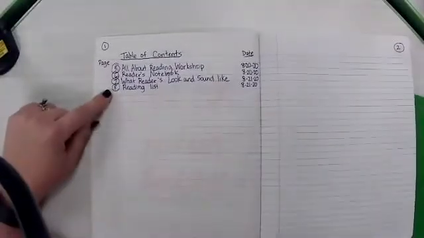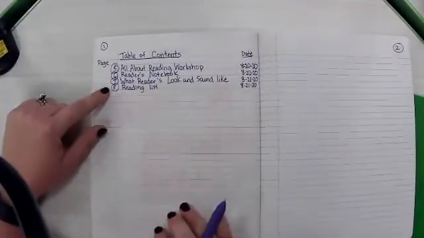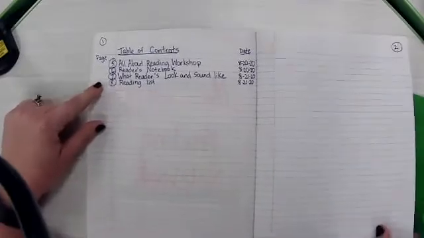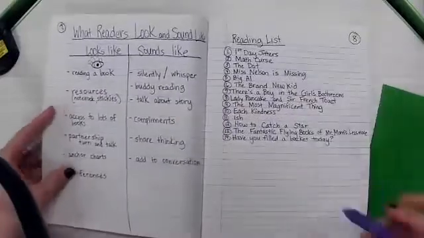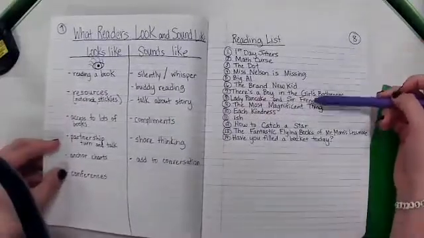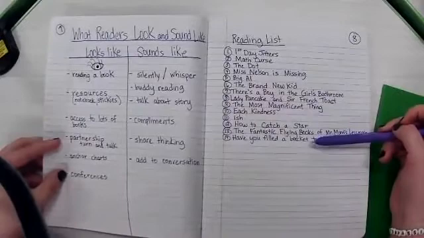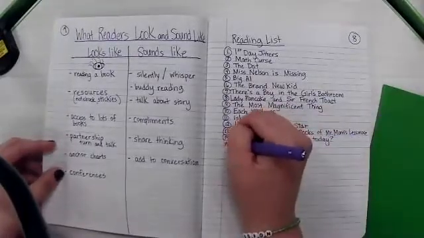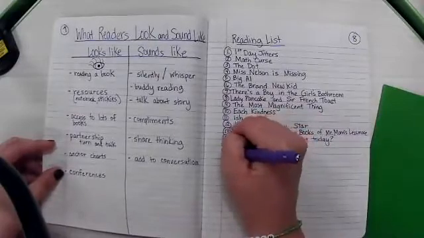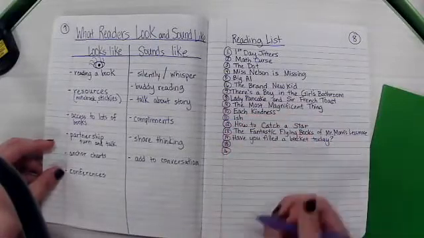Today, we are going to be continuing to add to our reading list by making sure that we leave enough space for the reading list. So if we turn back to page 8, you should have last week written in the first 14 books that we've read together. You can continue to add in the new books that we've also read as a class.